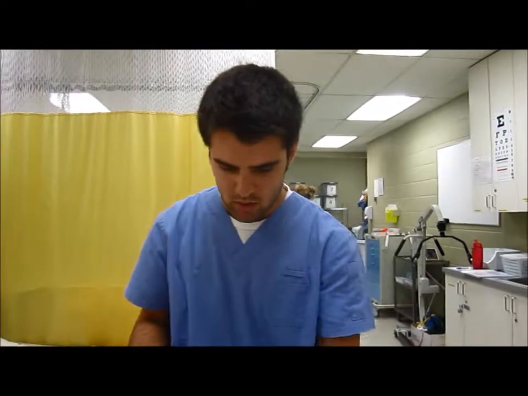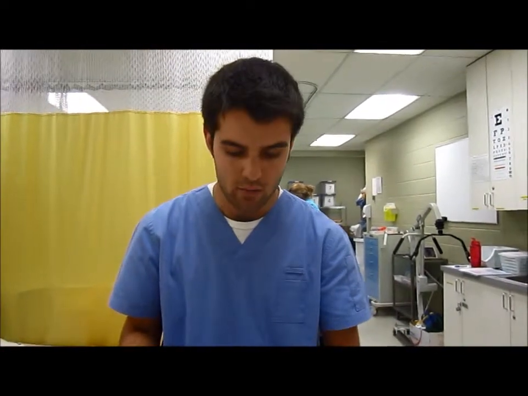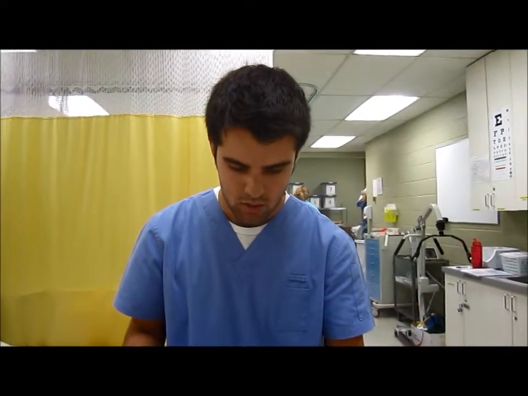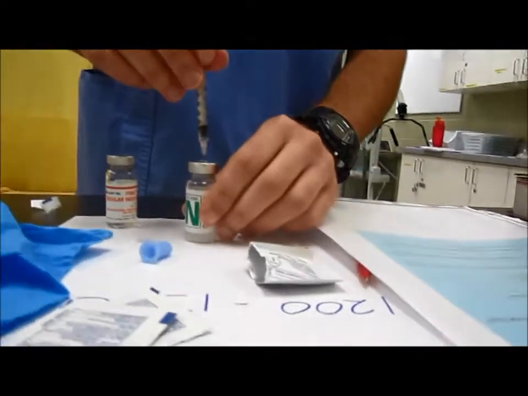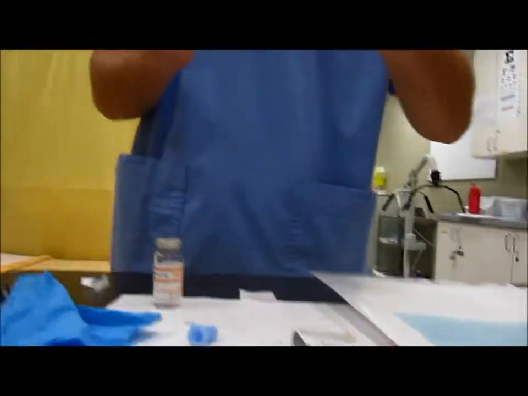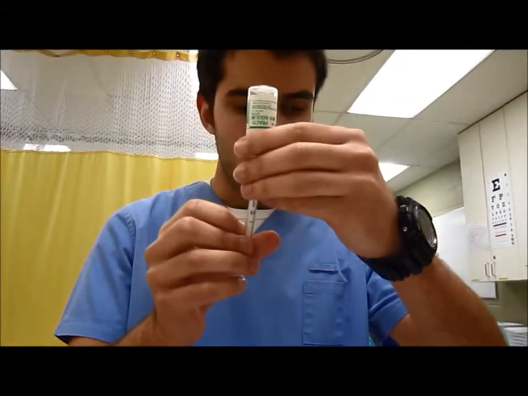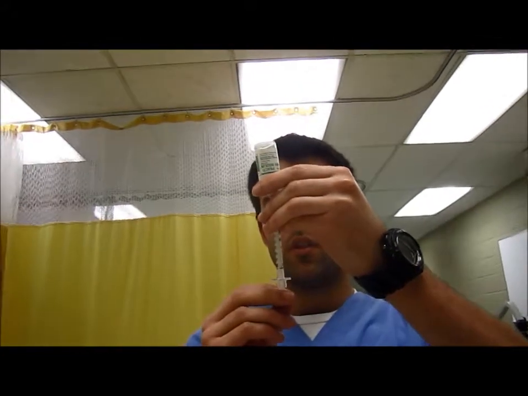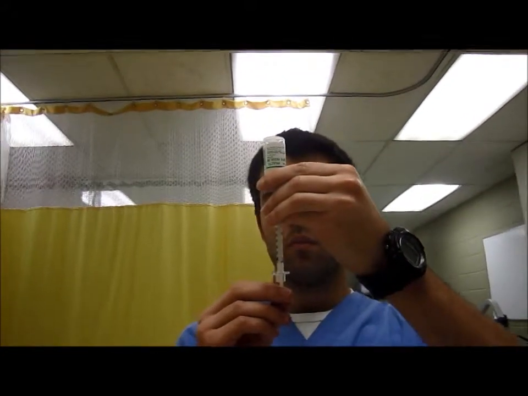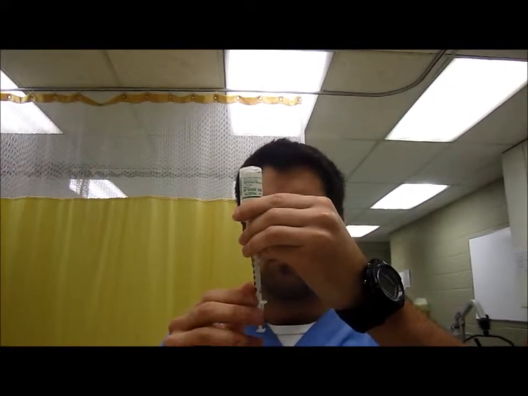And then I would swab it again and withdraw 16 units. So in total, there should be 20 units of insulin in here. Okay.